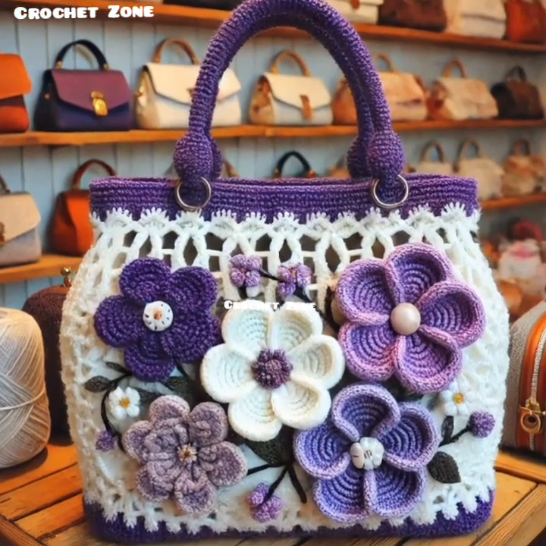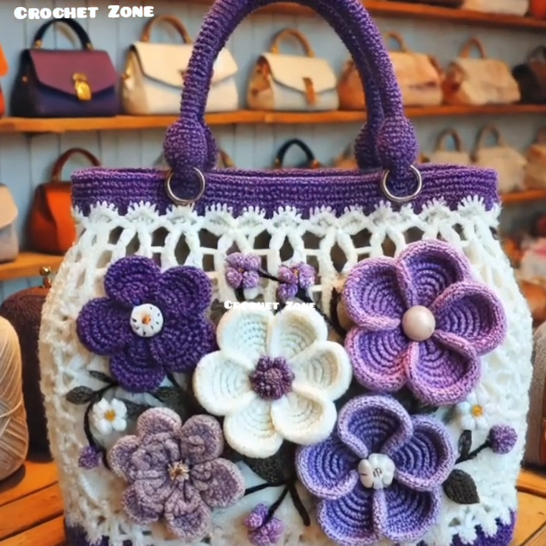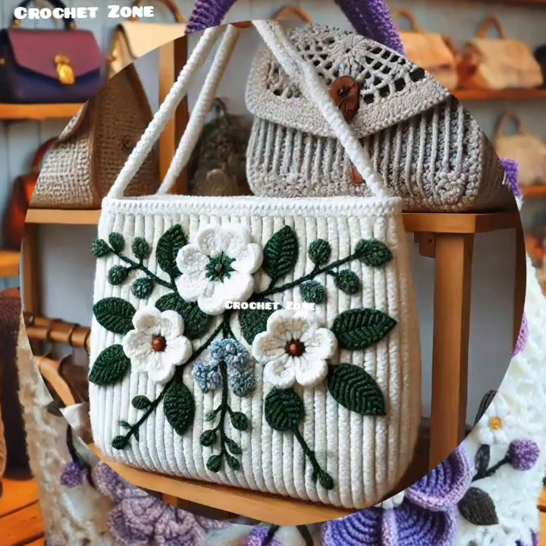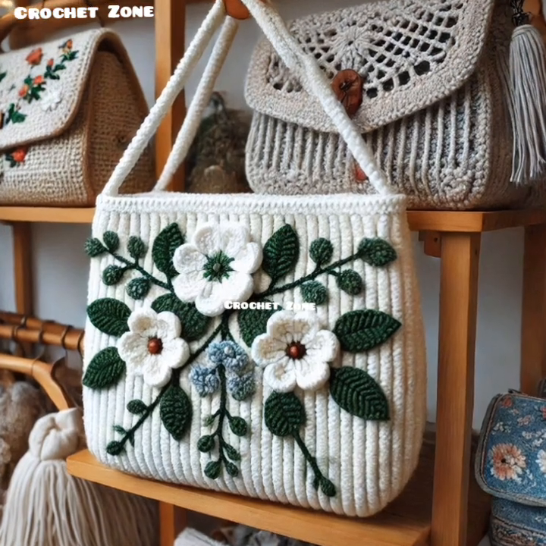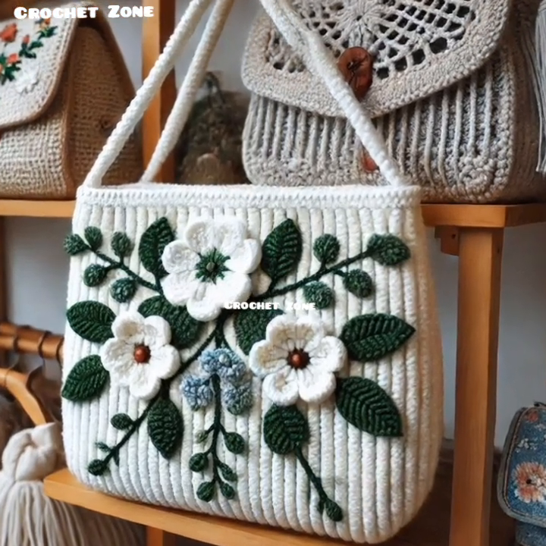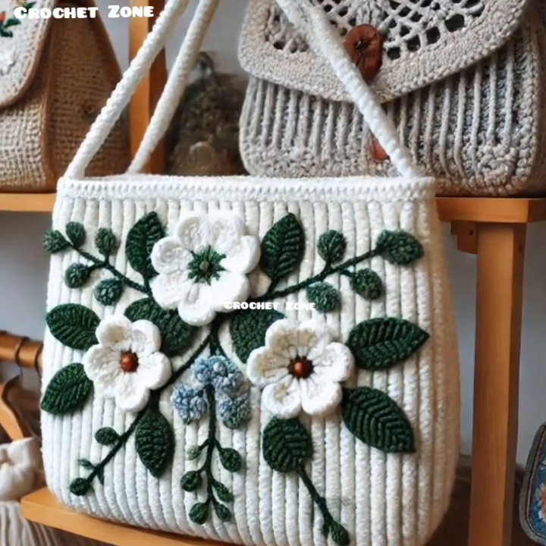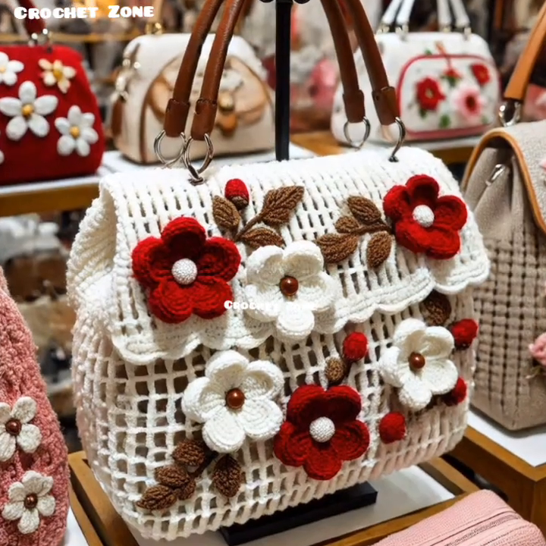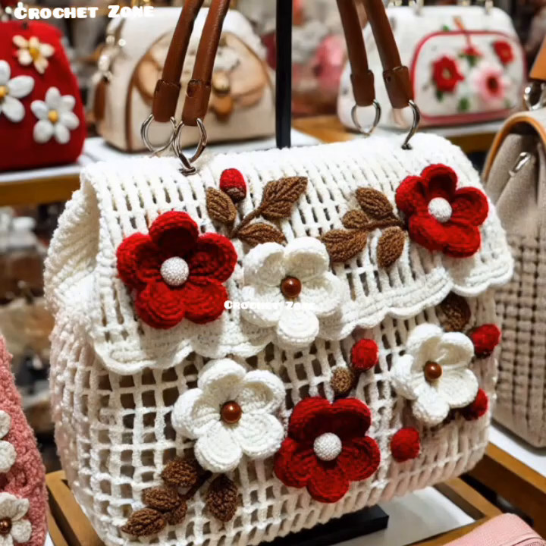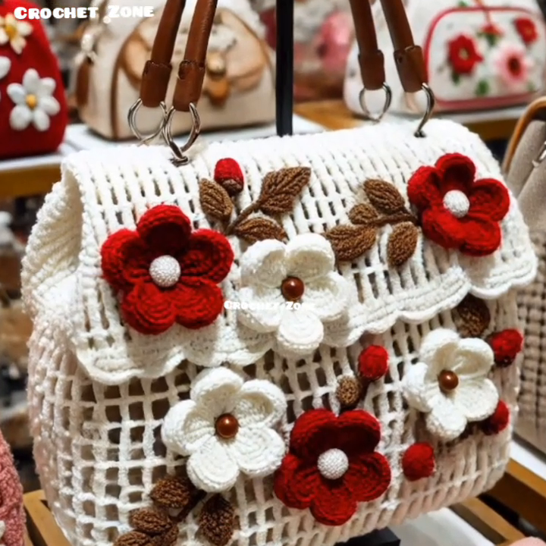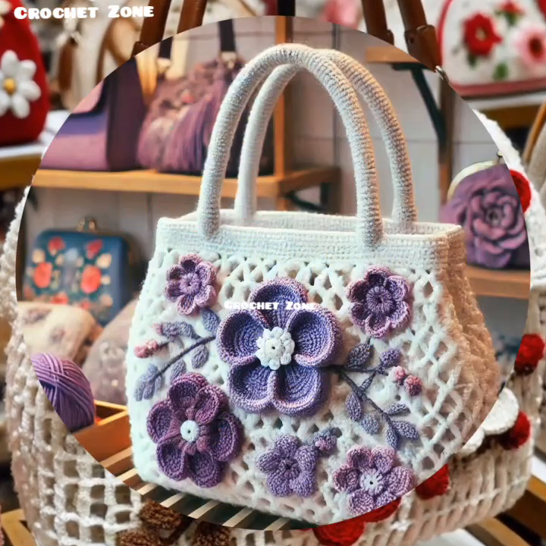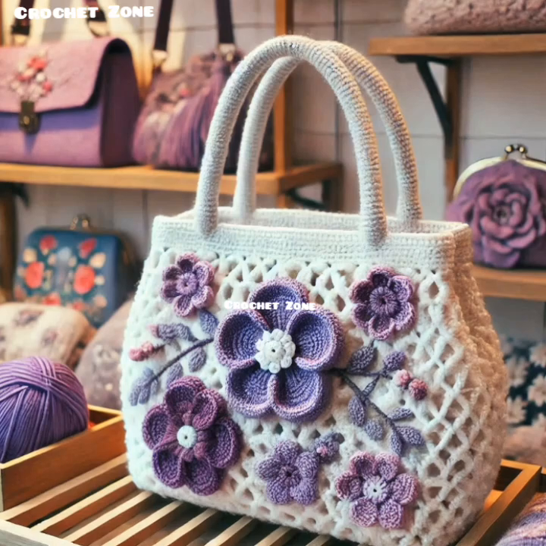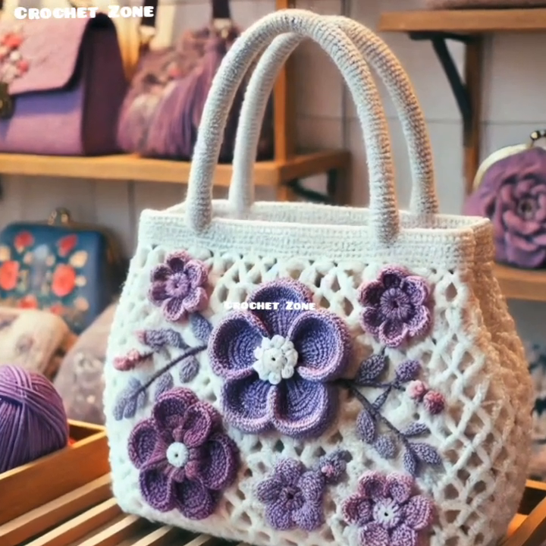Adding style. Color play. Use ombre yarns or create stripes for visual interest. Experiment with color blocking or gradient effects. Texture. Use popcorn, bubble, or puff stitches to add texture and different dimensions for a unique look.